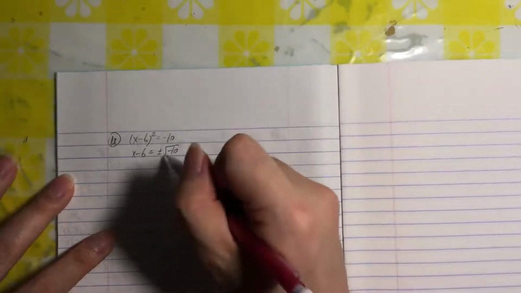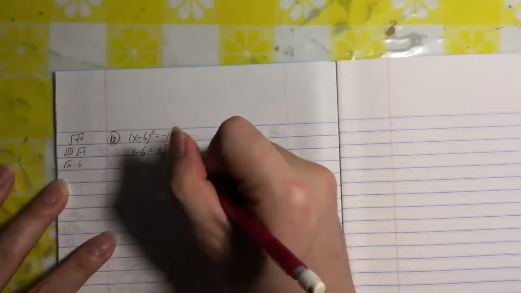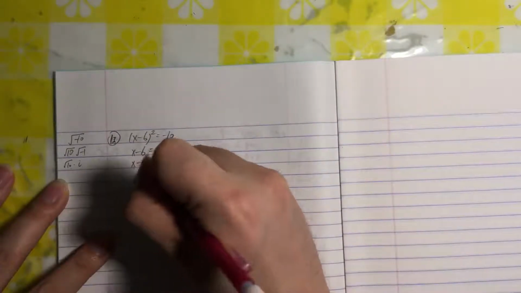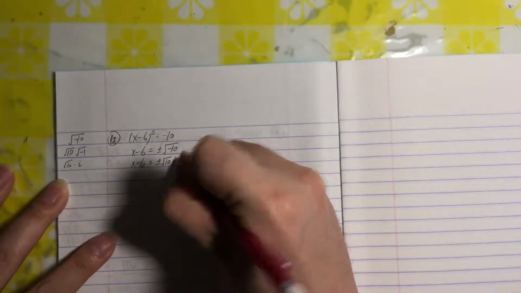Now, next, what's square root of negative 10? Square root of negative 10 can be rewritten as square root of 10 times square root of negative 1. Square root of 10 cannot be reduced, so I leave it the way it is. Square root of negative 1 is i. So square root of negative 10 is square root of 10 times i. So x minus 6 is plus or minus square root of 10 i.